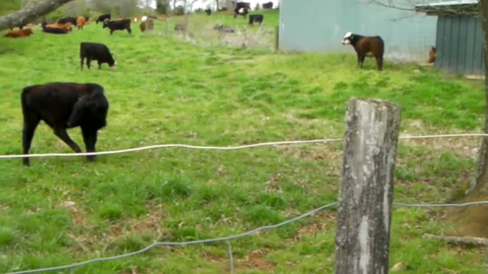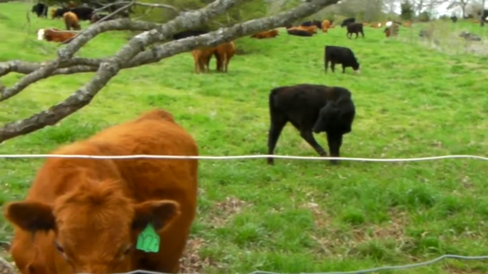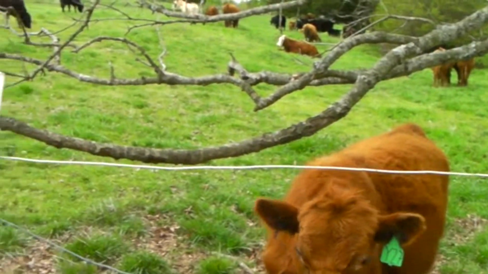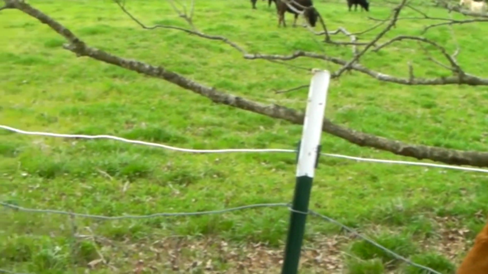For example, at Greenbrier Farms, where we see the cattle, we have a lot of grassland birds. That really reflects the change of the landscape to farmland from forested.